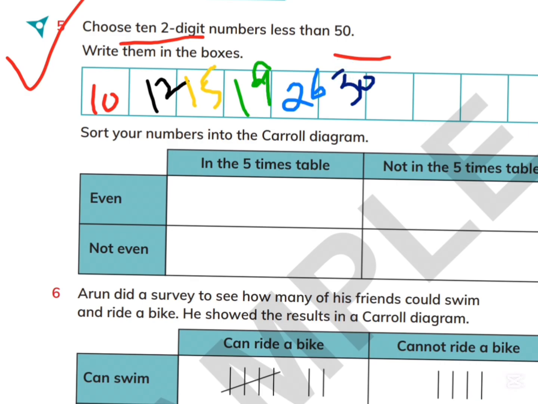30, we can write 32, we can write 35, we can write 41, we can write 45.